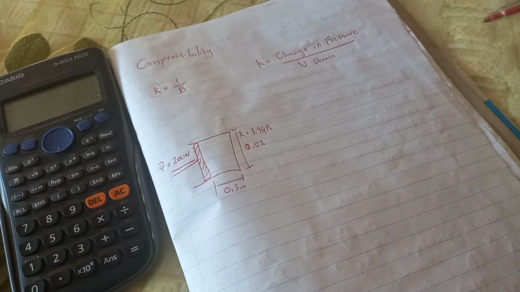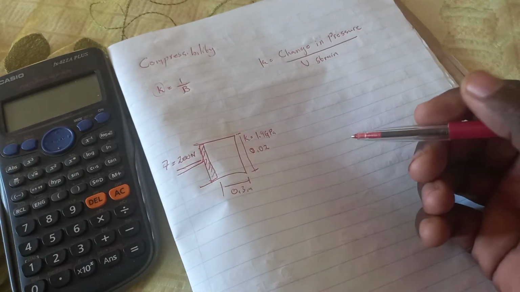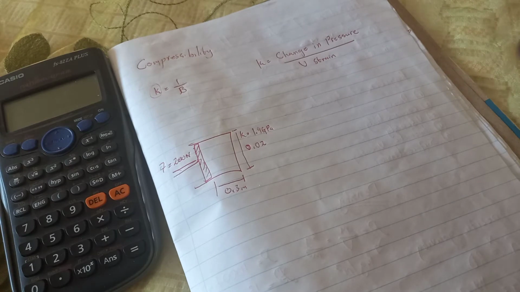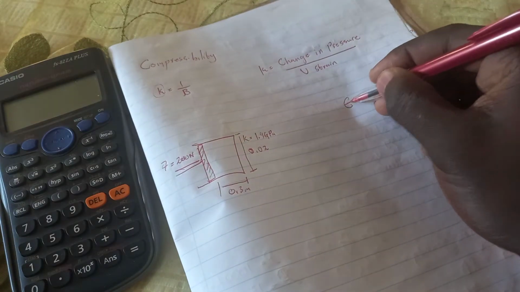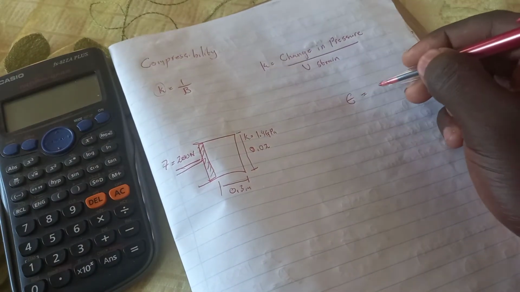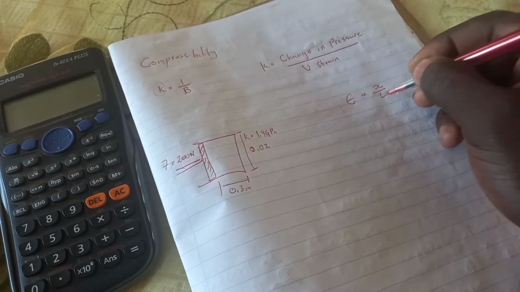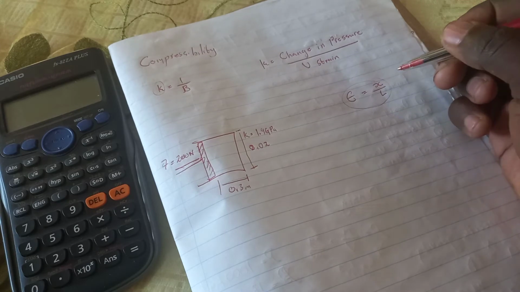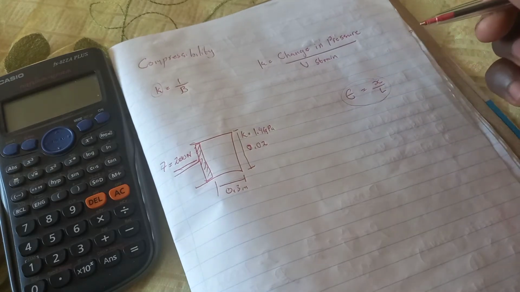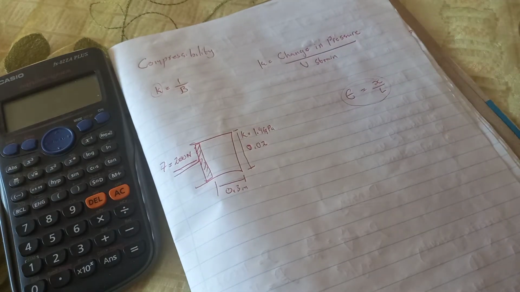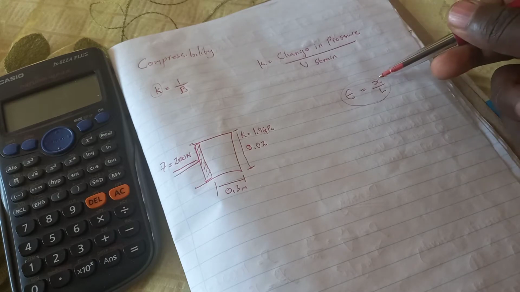Remember, when you're talking about strain in science, strain is equal to the change in length over the original length. So the strain is talking about the change.